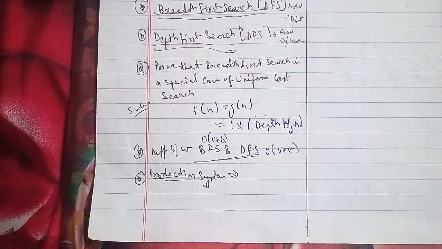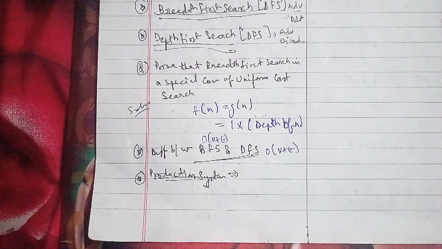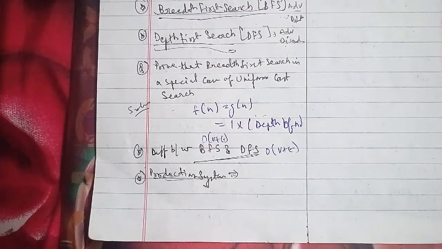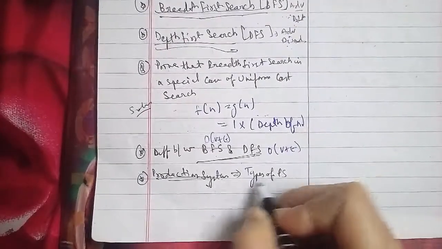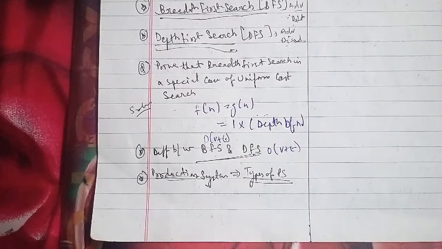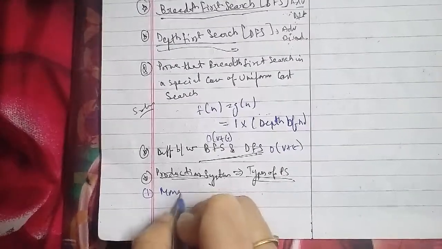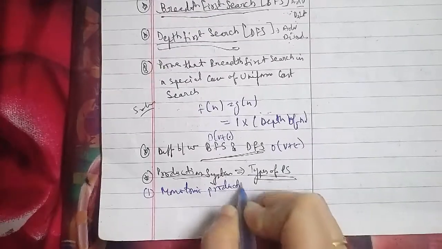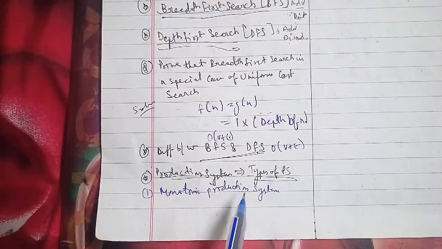So here we'll discuss the types of production system. We have 4 types of production system. The first is the monotonic production system. In the monotonic production system, the application of a rule never prevents the later application of another rule that could also have been applied at the time the first rule was selected.